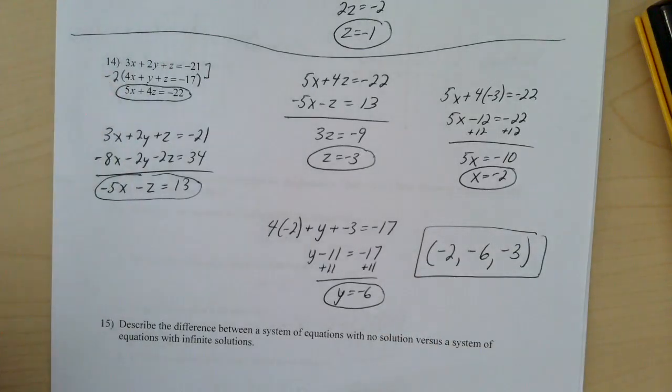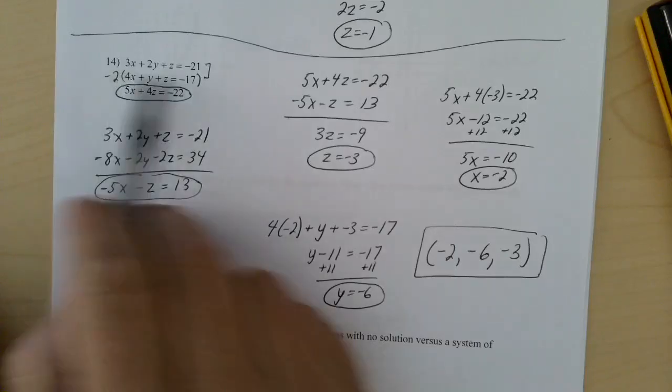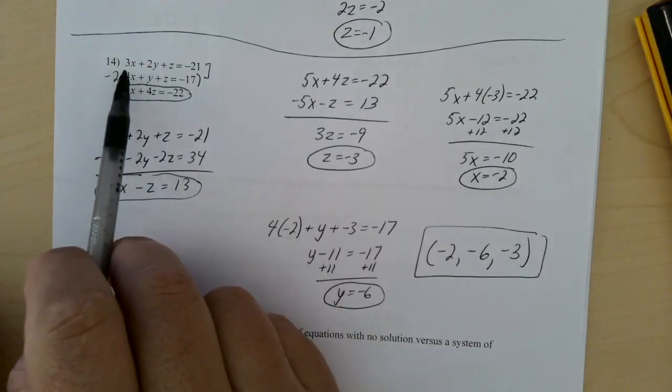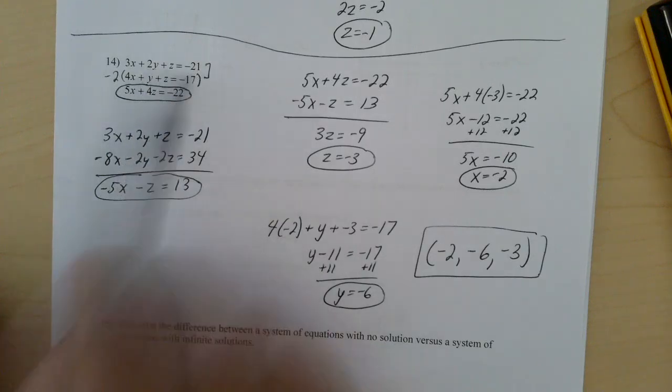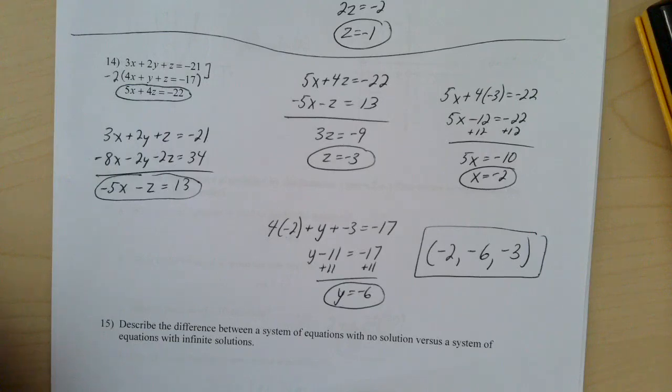And again, if you look at the clock, hey, I have time, double check. Perhaps plug this into the top equation. 3 times negative 2 plus 2 times negative 6 plus negative 3, it will come out to negative 21.